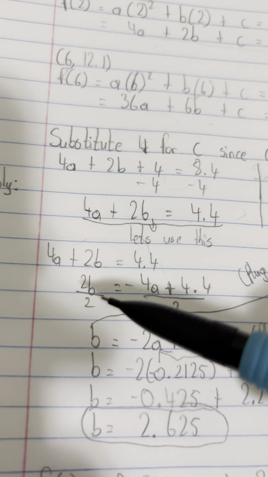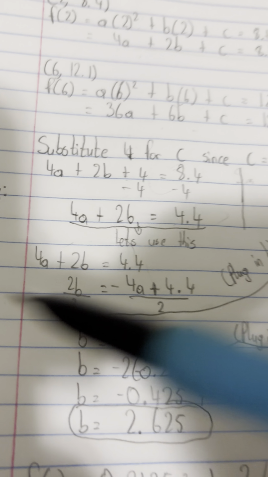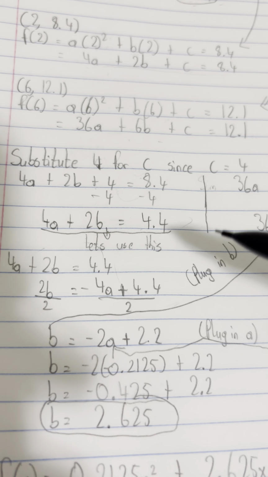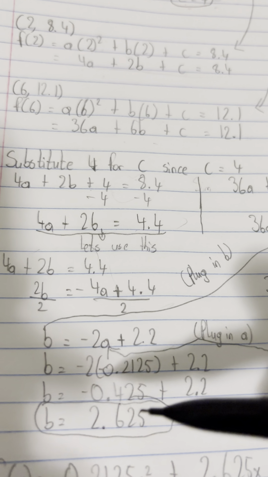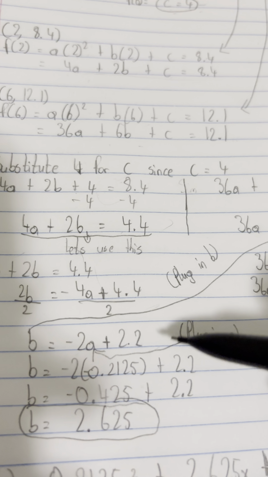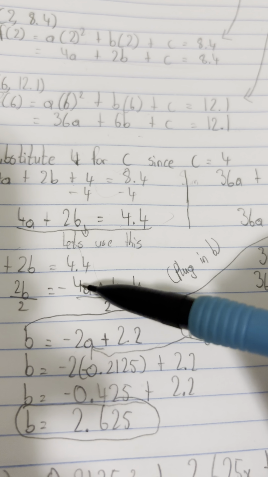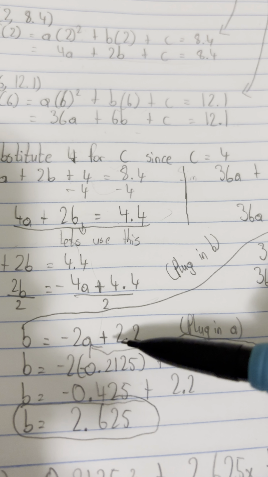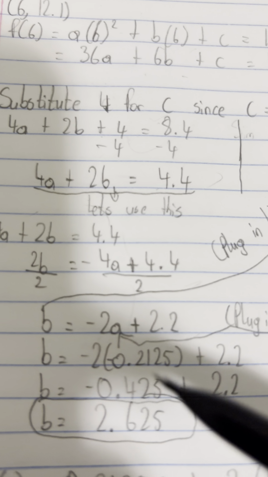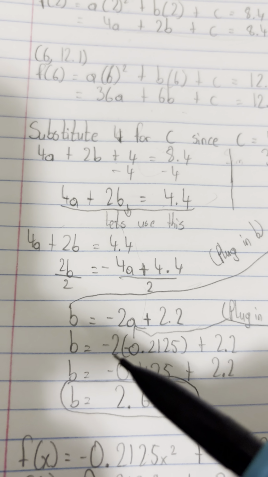That's why you divide it by 2, so they can just have b. And then you do that on both sides because it's an equation. You've got to keep it equal. And then you get -2a plus 2.2. So when you get this, you found b.